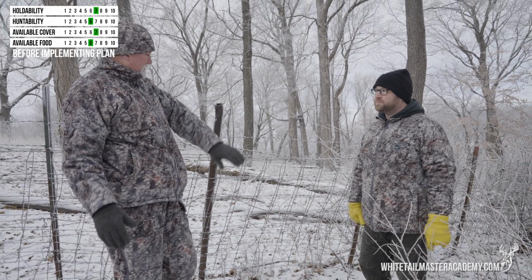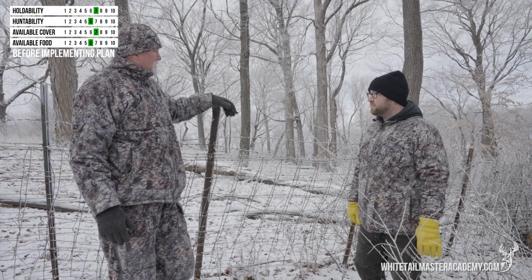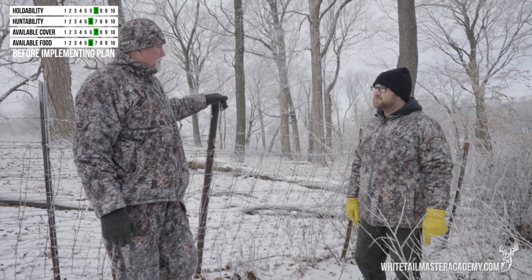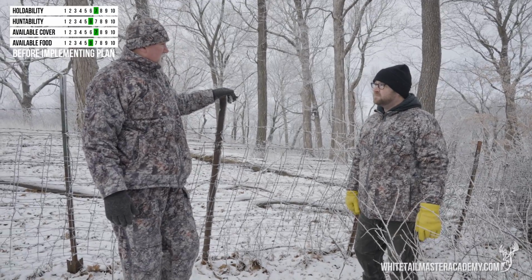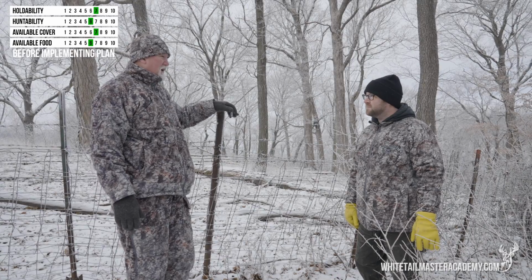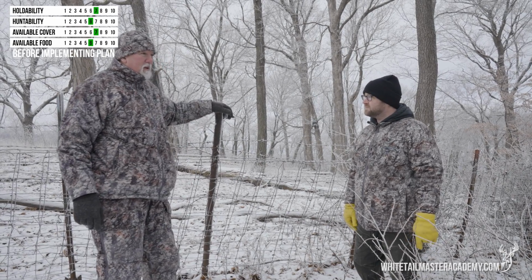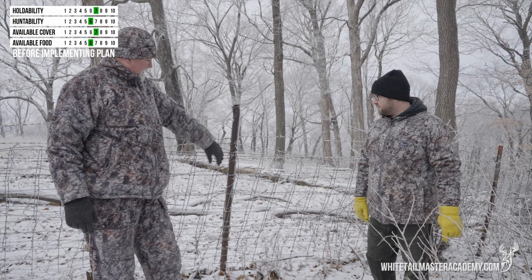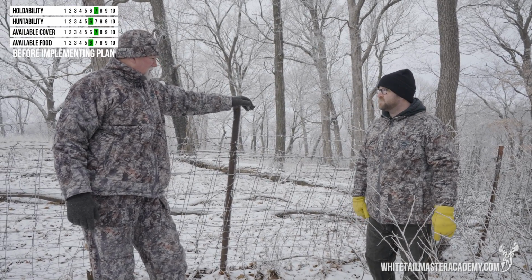The good thing is there's a fence, which is a physical feature that separates the two properties. A mature buck can learn that one side of the fence is safe, the other side is not. That doesn't mean a hot doe is not going to pull him over there, though. There's not a whole lot you can do. You've got a pretty good fence, which I like to see.